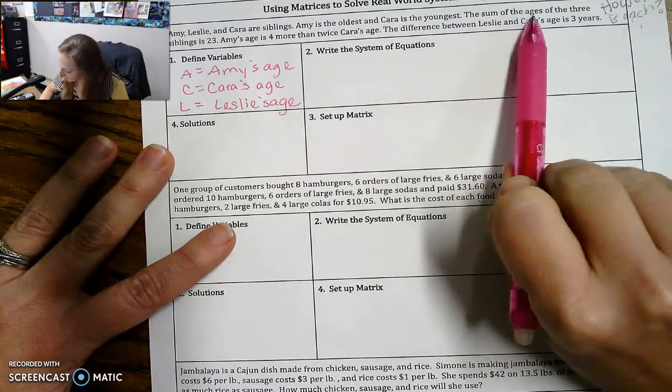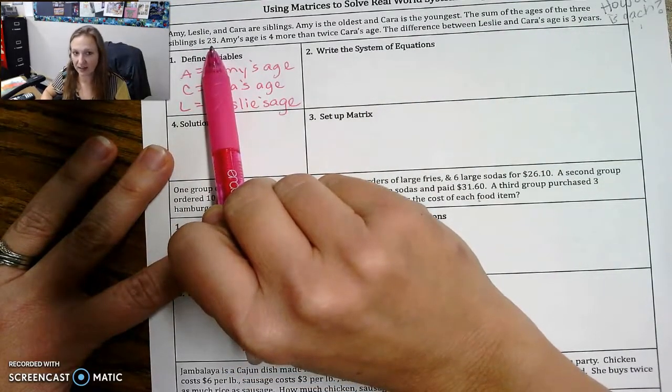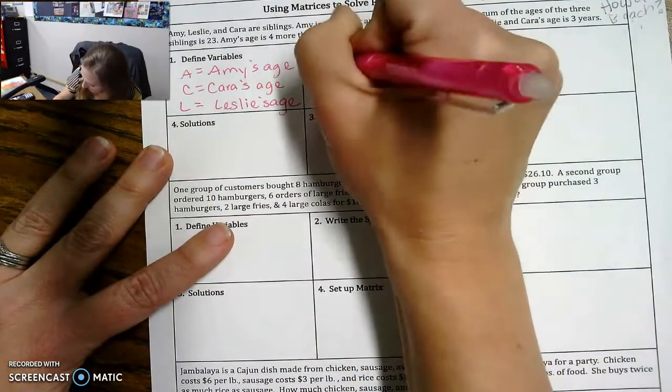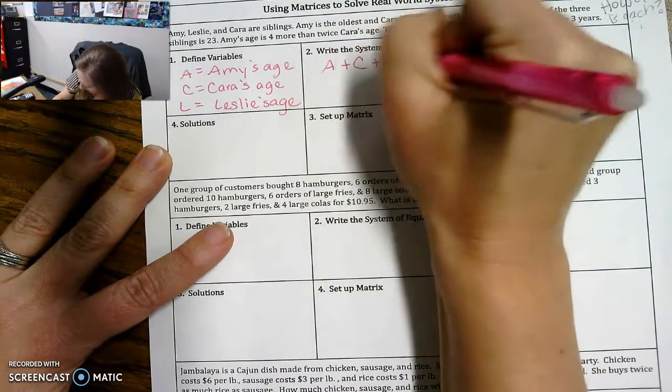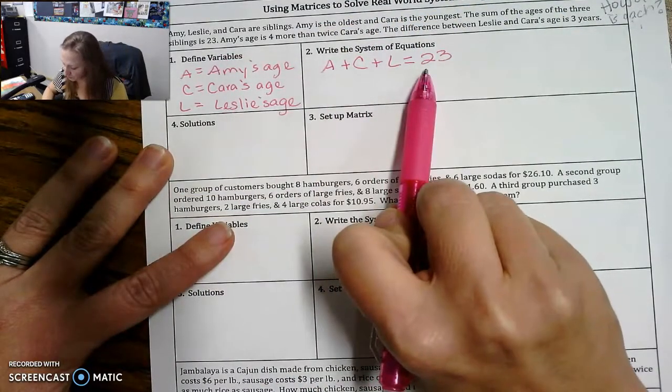The sum of the ages of the three siblings is 23. I can write an equation about that. So it says the sum, so that means Amy plus Kara plus Leslie always means equals 23. All right, we have one.